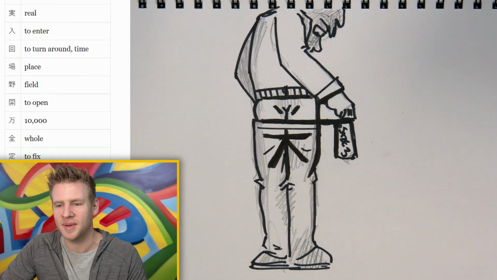Let's find something much more complex, and I'm going to do this one as refined as I can, and I'm going to color it in.